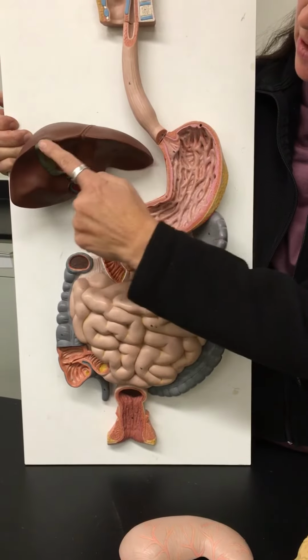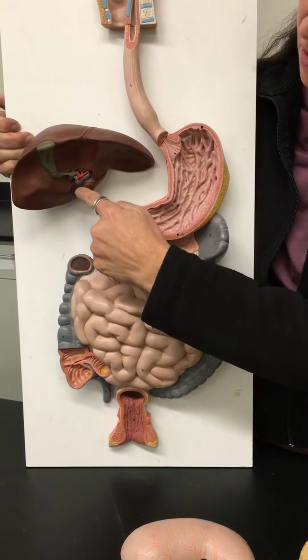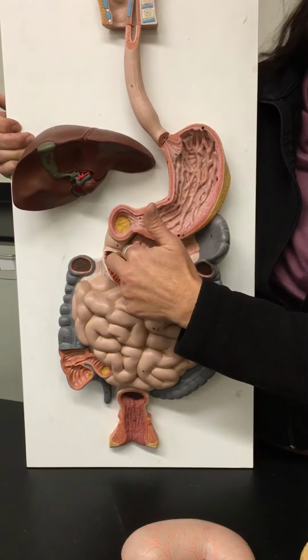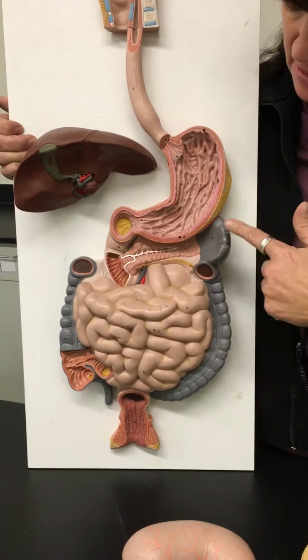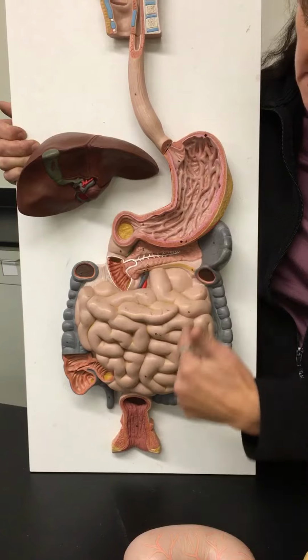And then this is the liver, and this is the gallbladder. The gallbladder and the liver both dump enzymes into the duodenum as well. And this is the spleen. Then this is the small intestine.